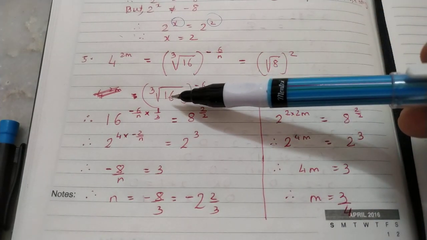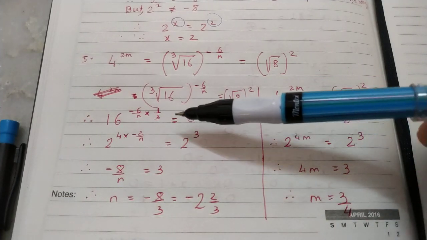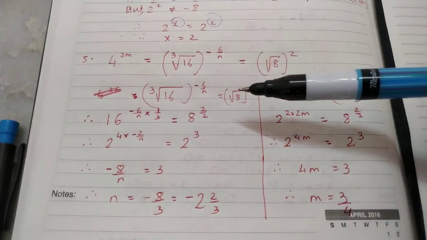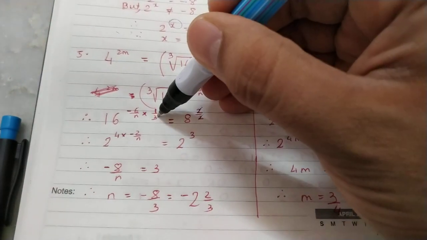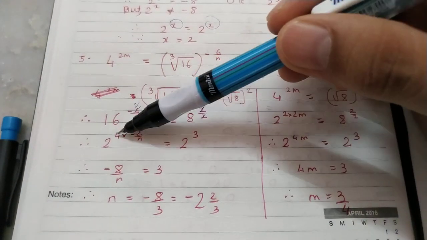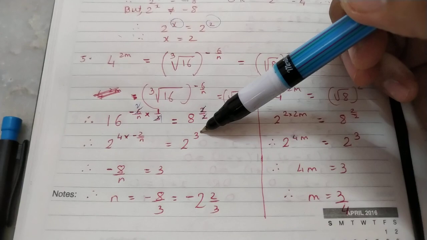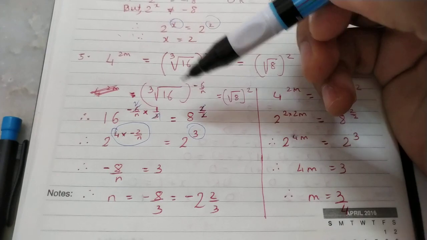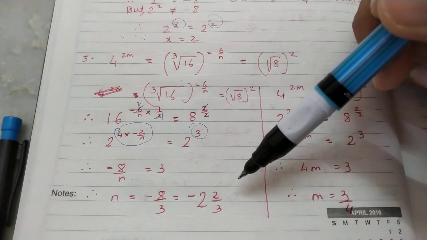Here our aim is that the bases on LHS, RHS should be the same so that the powers can be compared. I see a cube root and I wrote 1 upon 3. I see a square root and I wrote 1 upon 2, which got cut. Here also 3 1s are 3 2s are. Now 16 is 2 raised to 4 into minus 2 upon n, and here 8 is 2 cube. So now I can compare the exponents part. So we get 4 into minus 2 minus 8 upon n is equal to 3. Cross multiply and get the value of n.